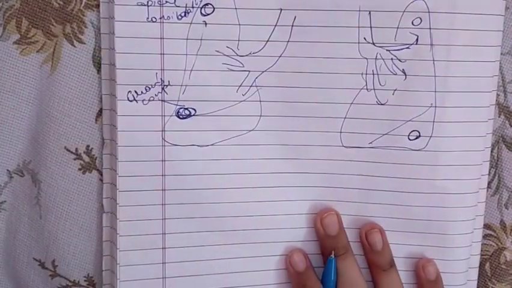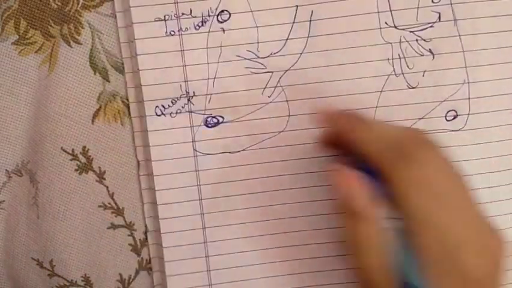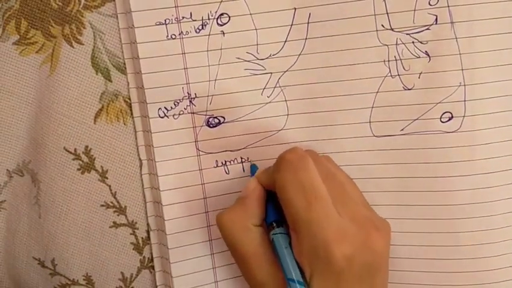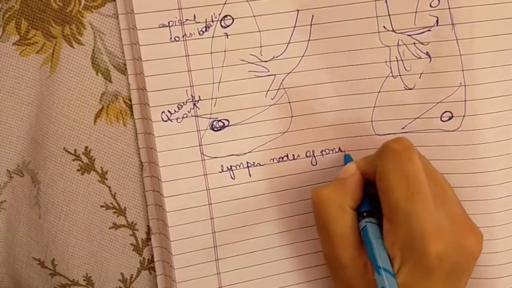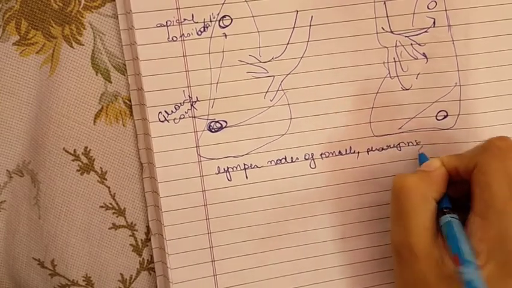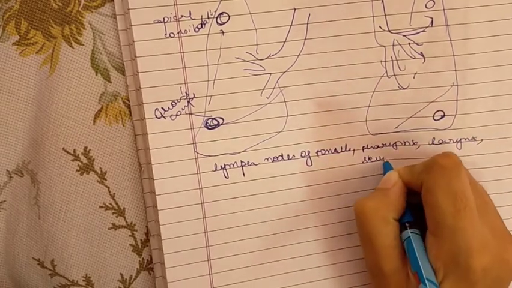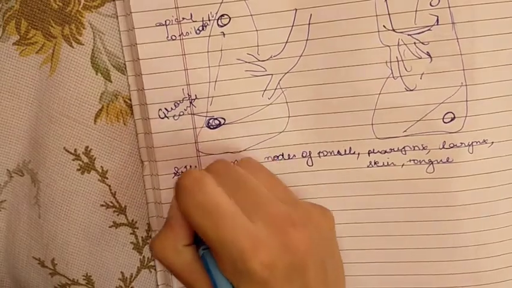Now, where would you most probably see the signs of secondary tuberculosis? You could see them in the lymph nodes of tonsils, pharynx, larynx, skin, and tongue. These are the sites of secondary tuberculosis.